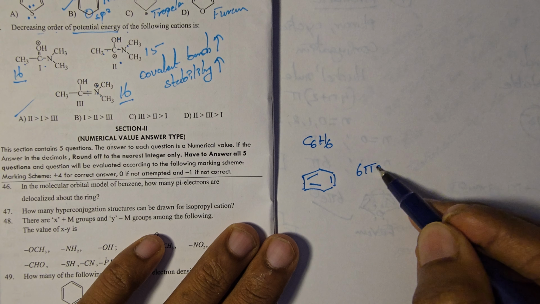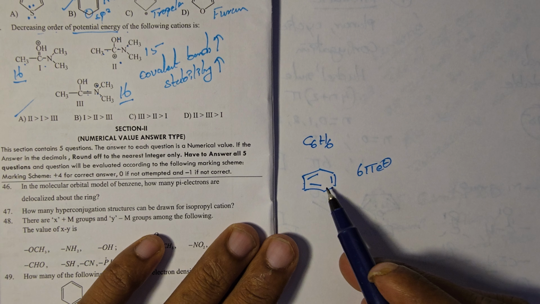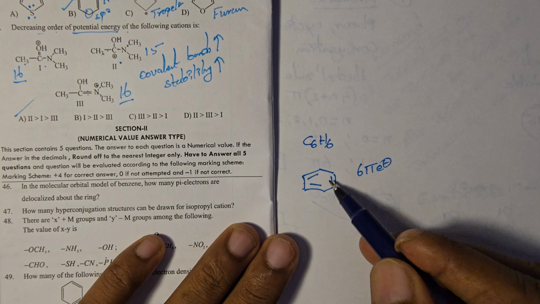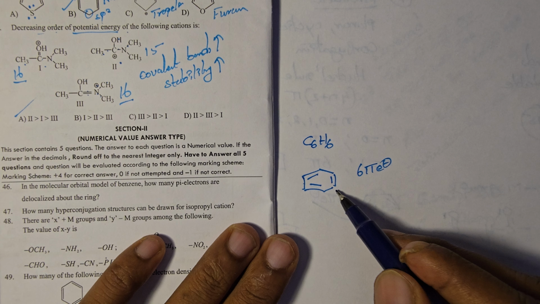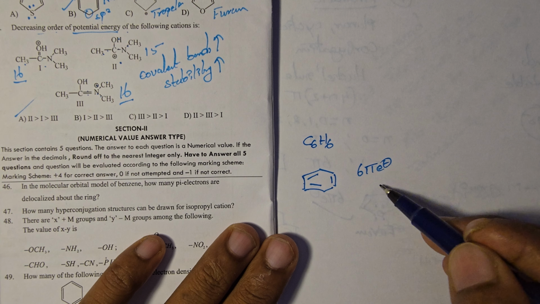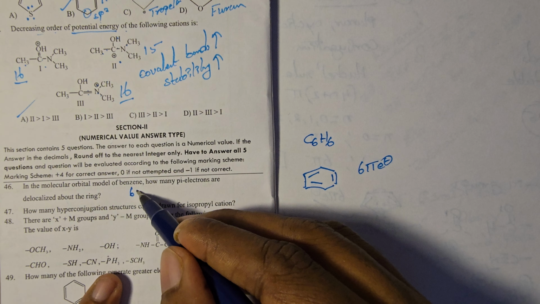6 pi electrons are present. According to molecular orbital theory, 6 pi electrons are present. The 6 pi electrons are delocalized inside the ring. Each carbon contributes 1 pi electron in that ring. So the integer answer is 6 pi electrons.